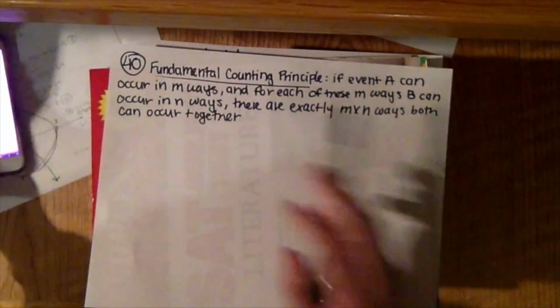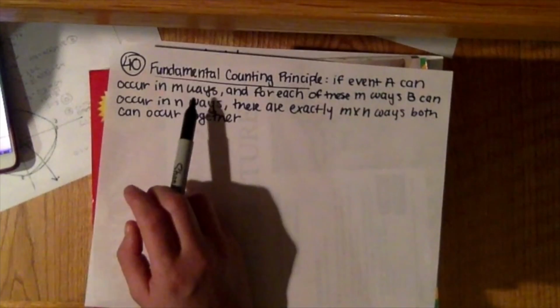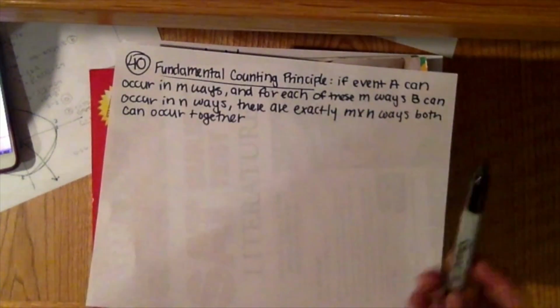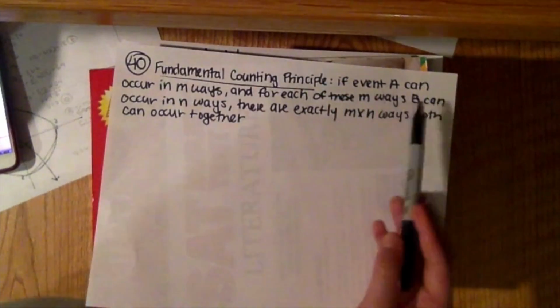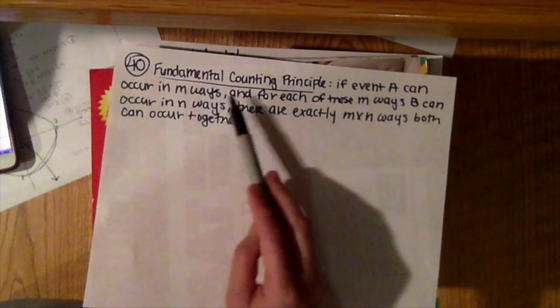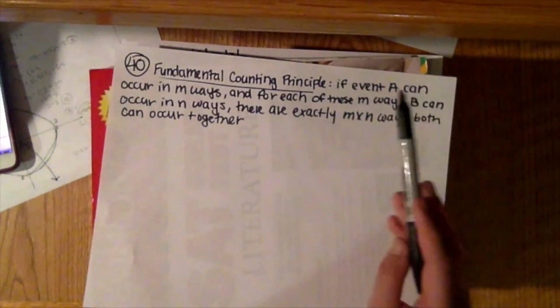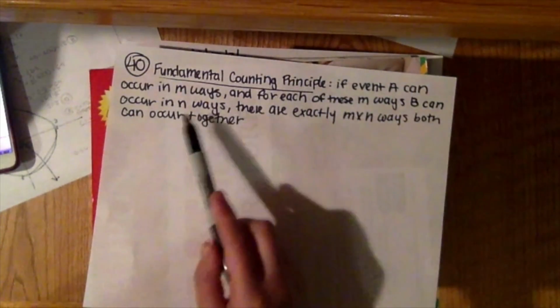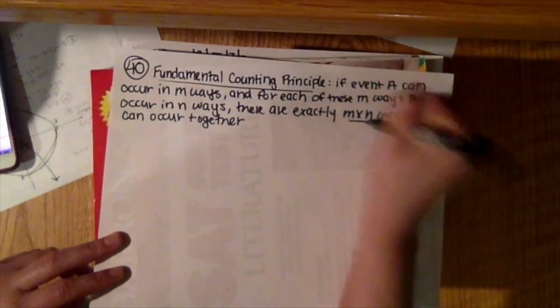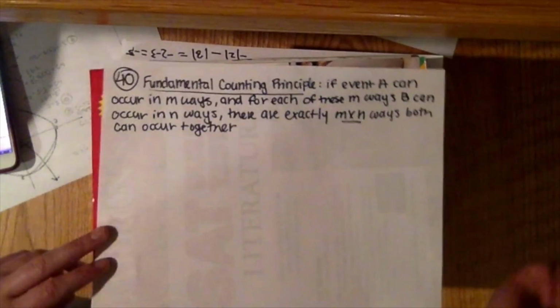Alright, so an important thing to know when solving this problem is the fundamental counting principle. You don't need to know the name, but you should know the general idea, which is that if event A can occur in m ways, and for each of these ways, B can occur in n ways, there are exactly m times n ways that both can occur together.